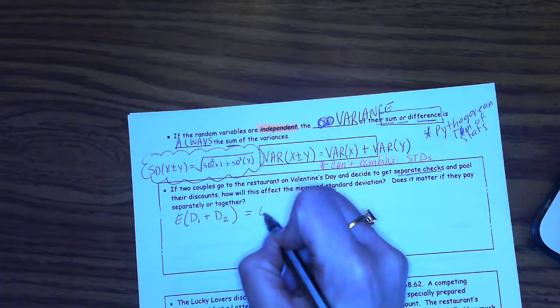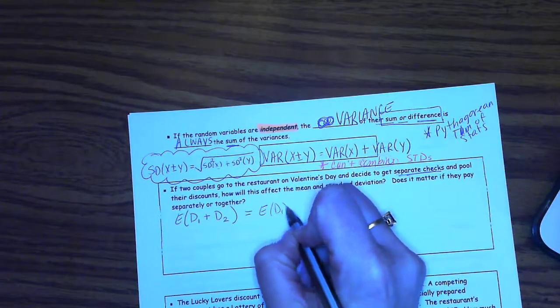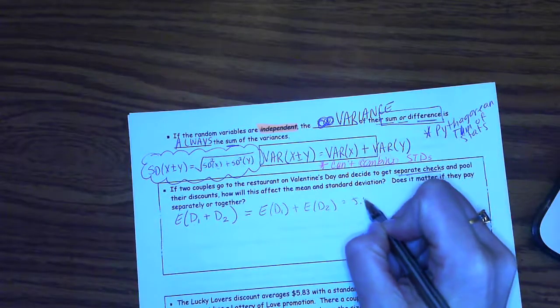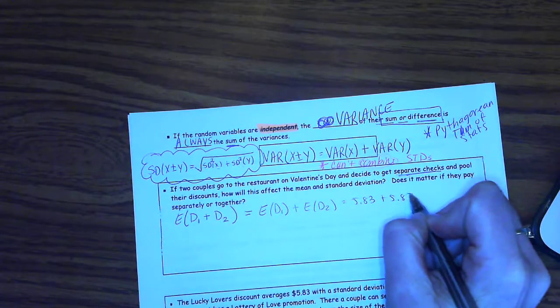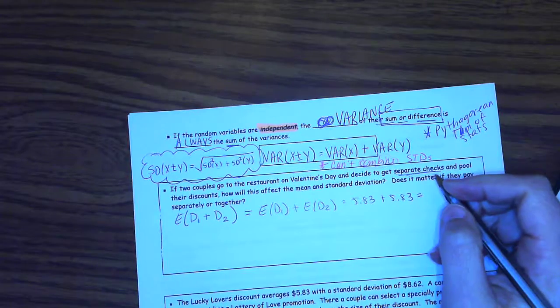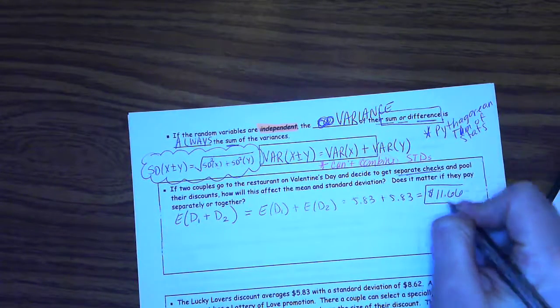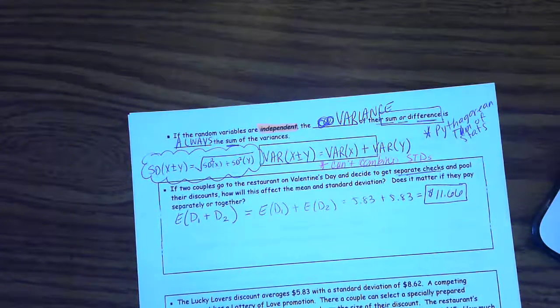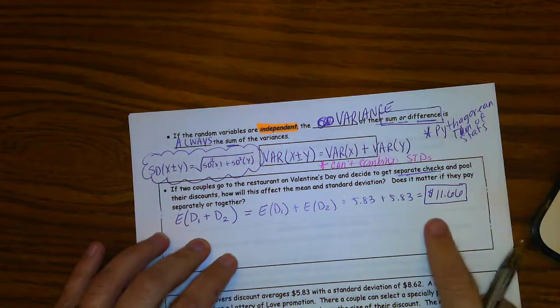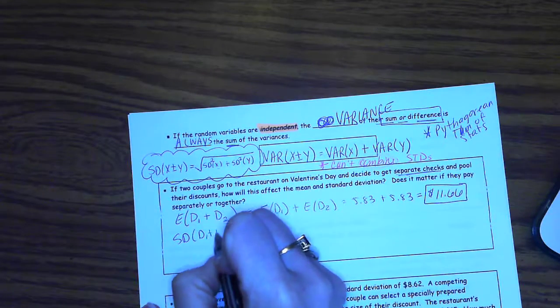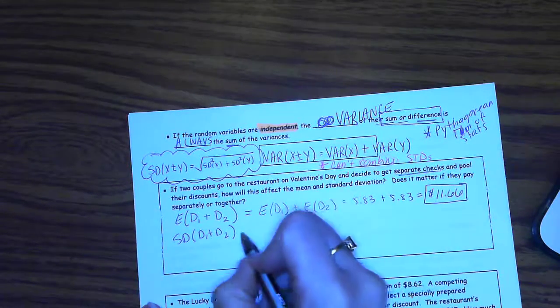So the mean is just going to be the mean of the first discount plus the mean of the second one. So that was your 583 plus your 583. And we add those together and we get our 1166. So notice the mean did not change. Whether they got the double discount or they pooled their discount, the mean is the same. Now, the standard deviation is where we're going to see a difference.